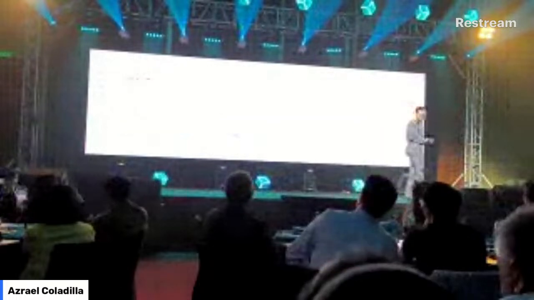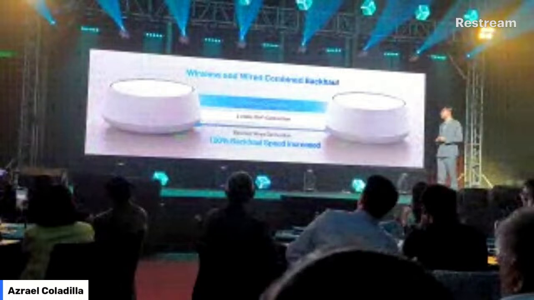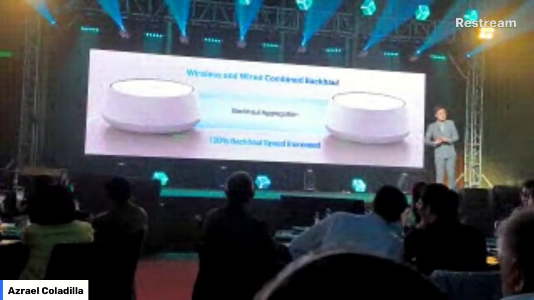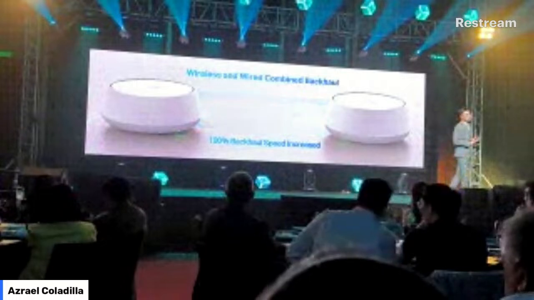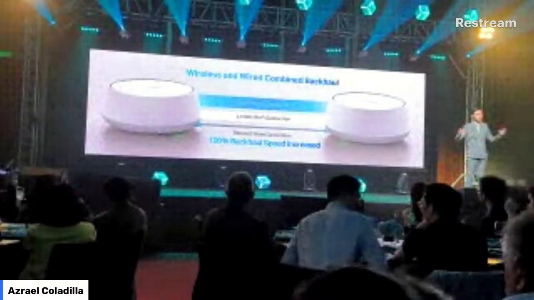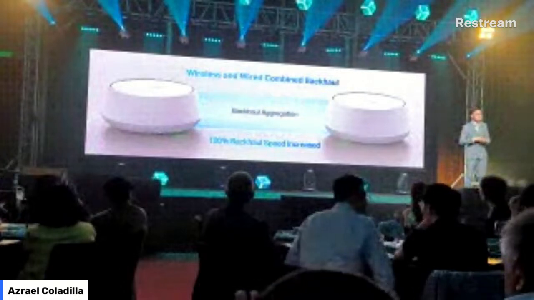With this CPU, a new thing we can achieve is a wireless and wired combined backhaul. We know that for the Deco product in the previous time, if you want to make 2 Deco products communicate with each other, it is called backhaul.